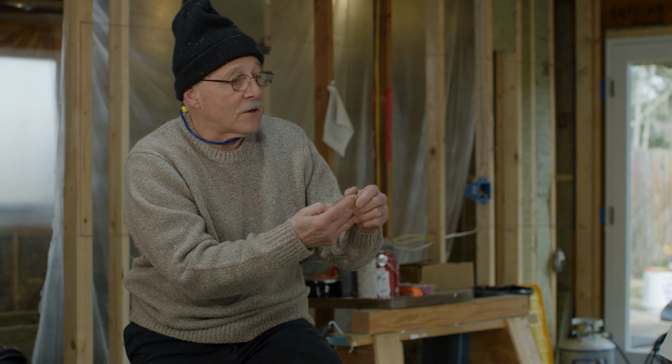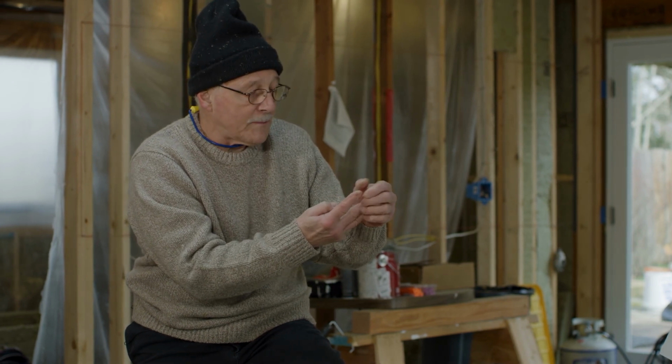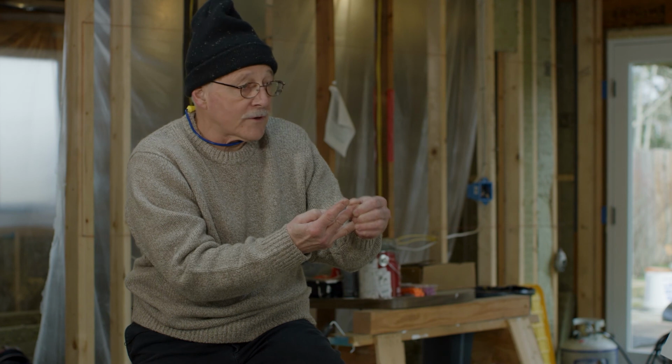So 3 blades, combination, crosscut, and rip, and 3 teeth. Okay, so basically the flat top grind, mostly for ripping, the alternating top bevel for cross cutting, and then the triple chip, which will get you in trouble a whole bunch of different ways. Wow.